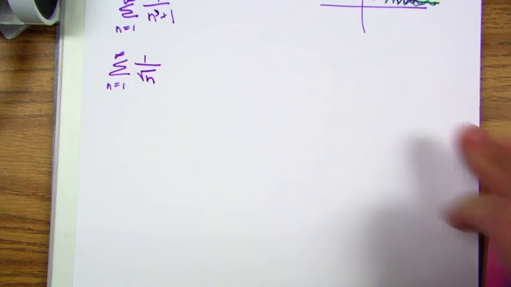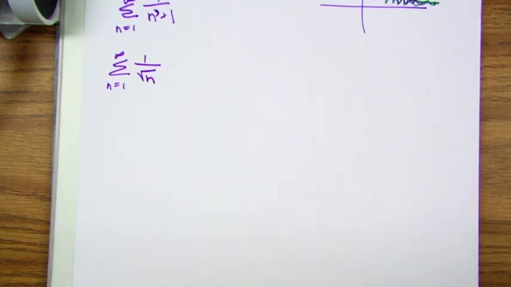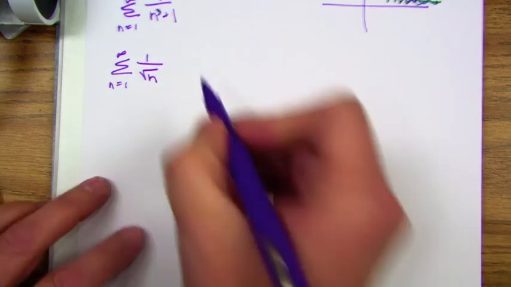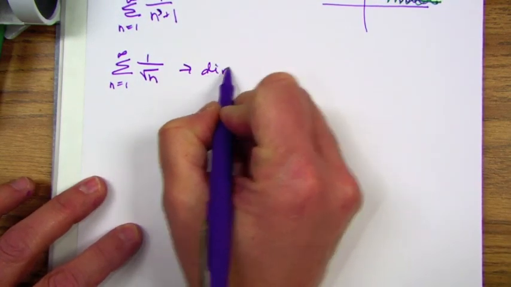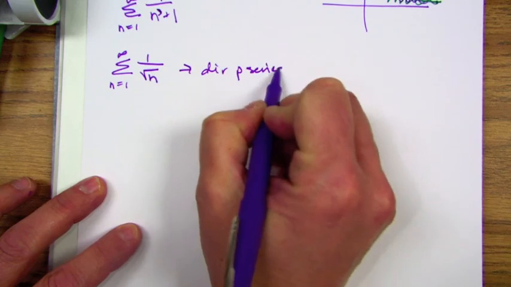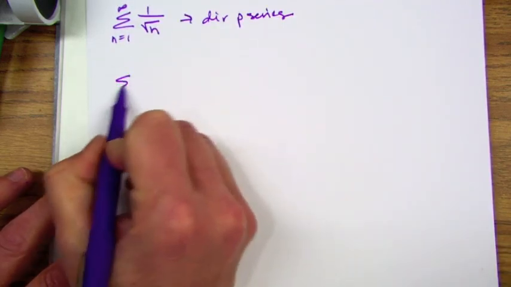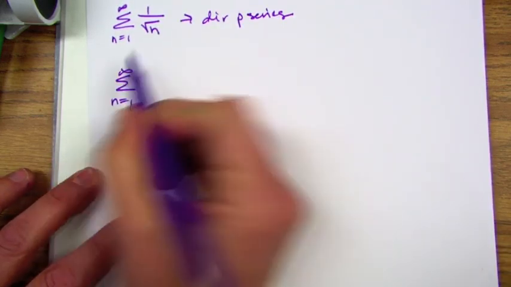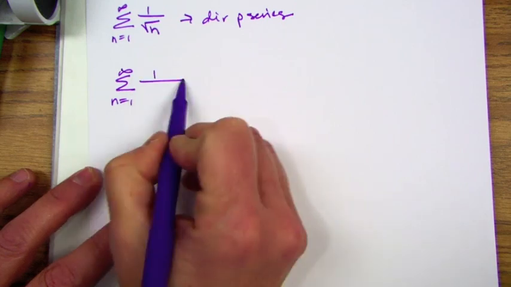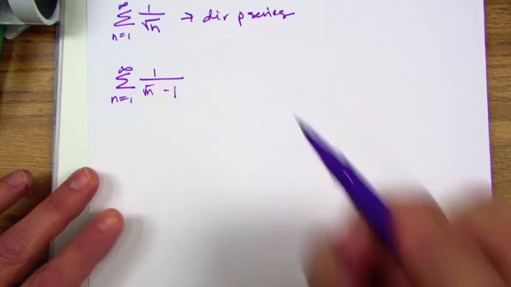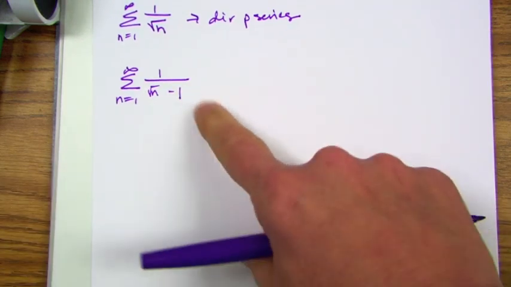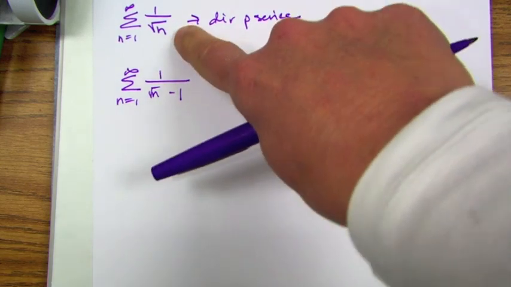So what do you know about this series? What do you know about that series? That's a divergent p series, right? How does that compare to that?